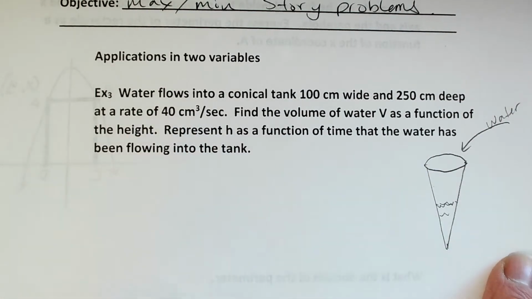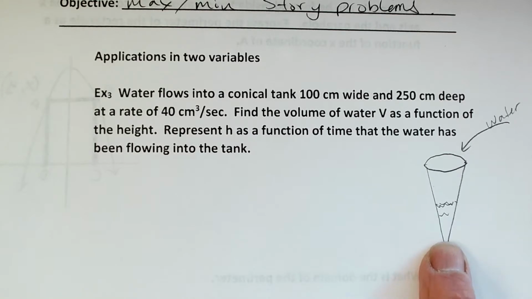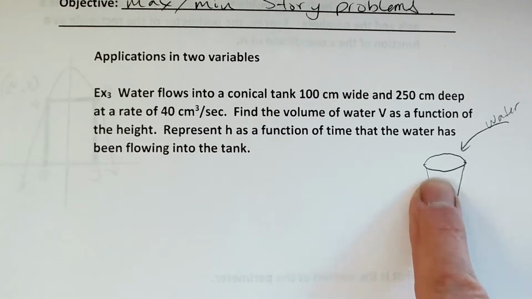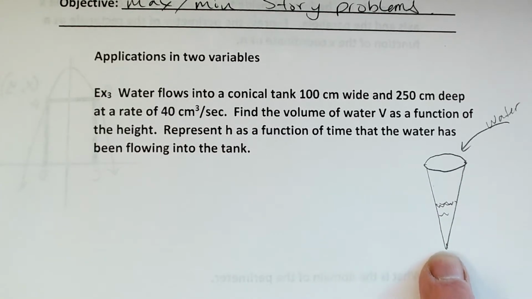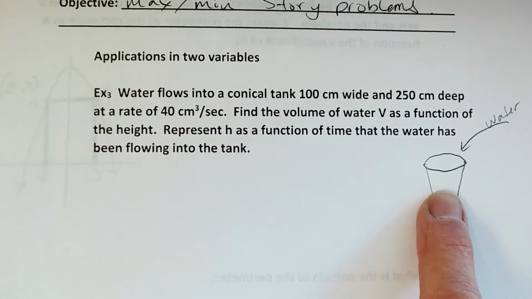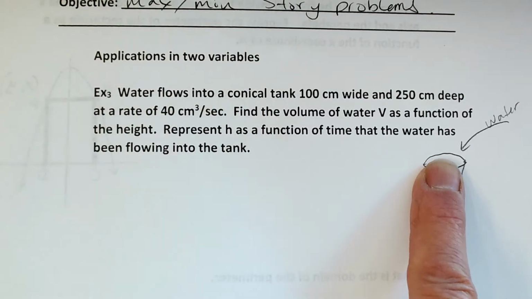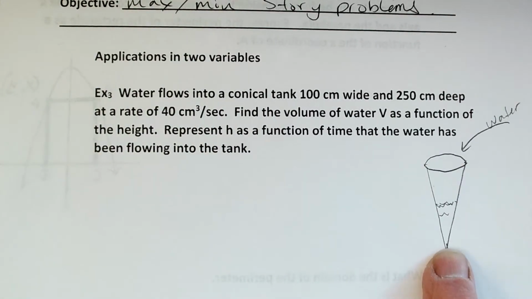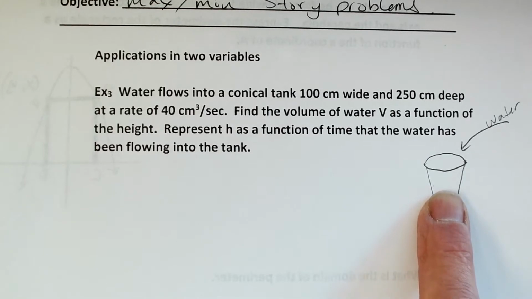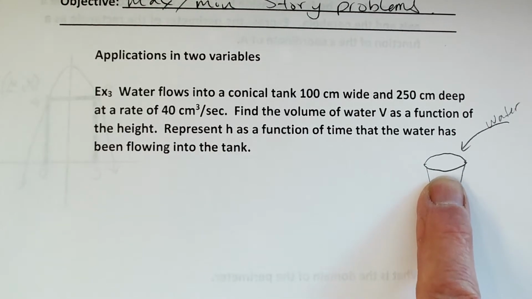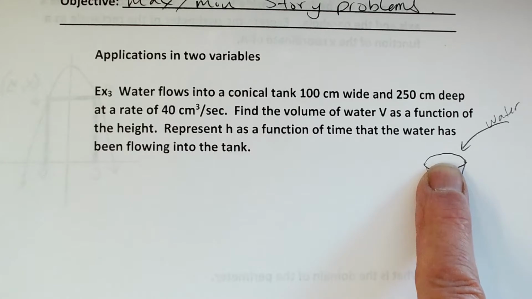However, because it's a cone, the rate of the radius and the height changes, right? So the height initially goes up quickly, right? And then as it gets bigger, the height would kind of slow down. It's still filling. Does that make sense? You pour it in there, and initially it's going to go up fast, and then as you get fuller and fuller, it's still increasing, but at a lesser rate, okay?